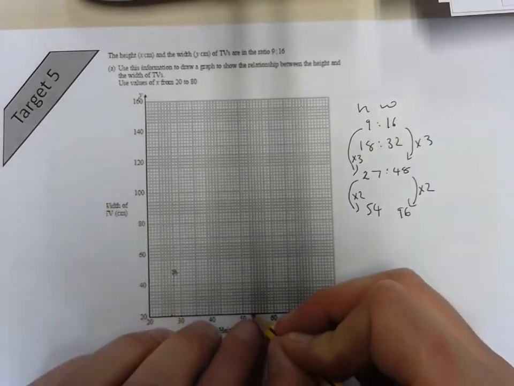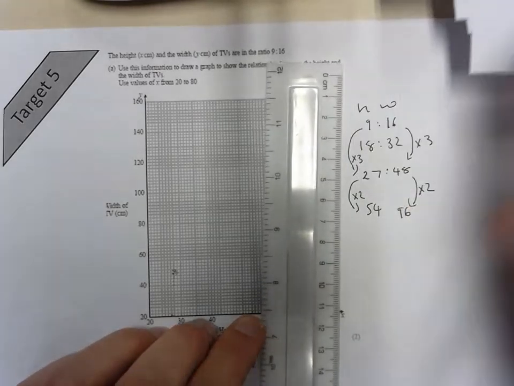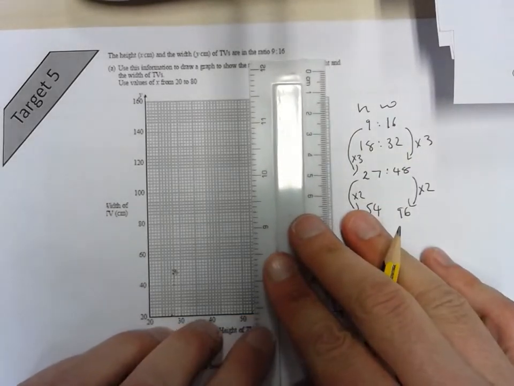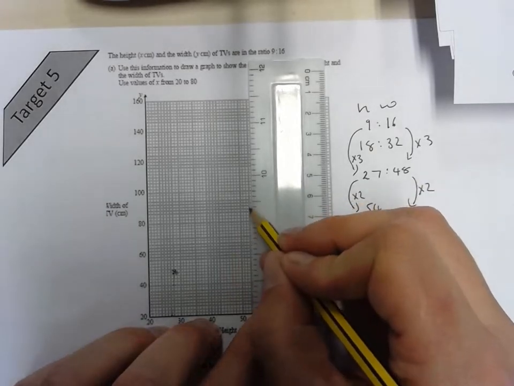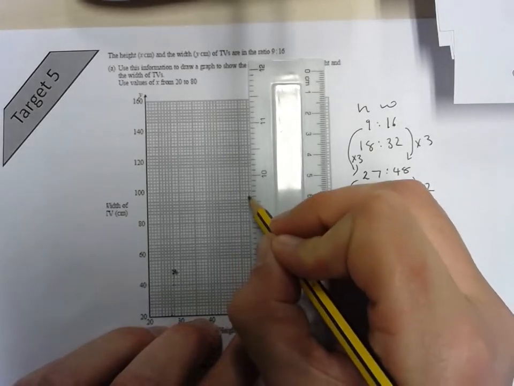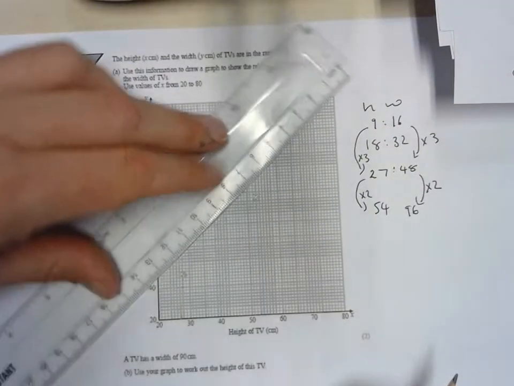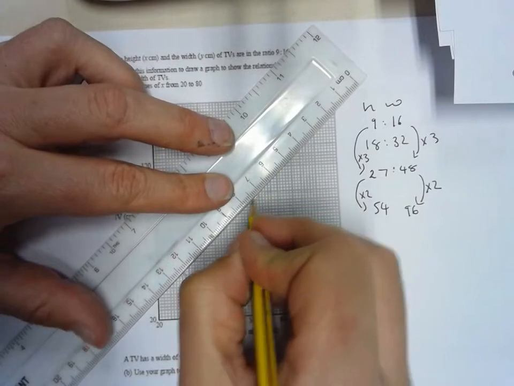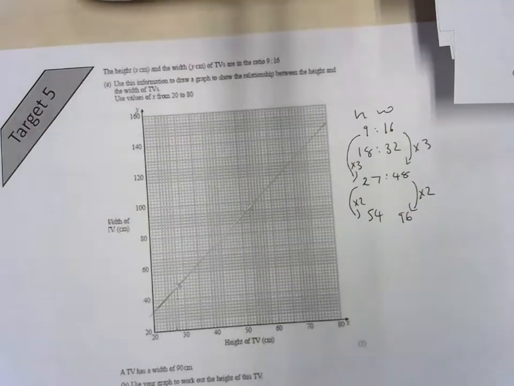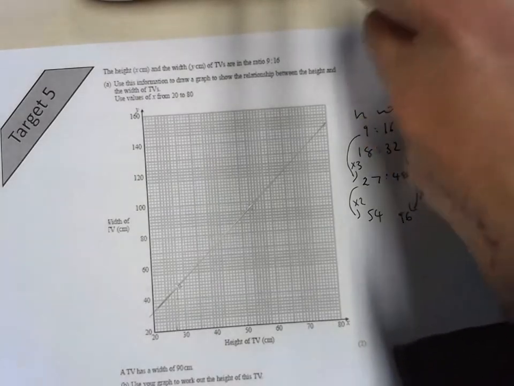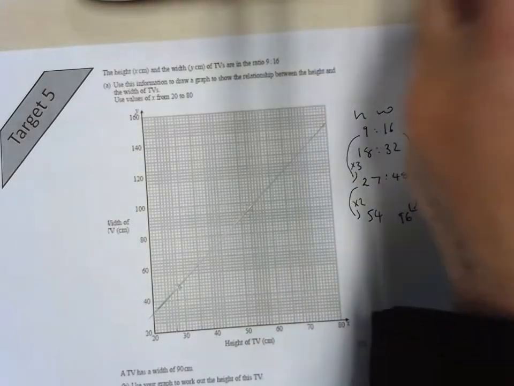54 is there. Careful to go up, it's going to be hard, and then I need to plot 54, 80, halfway is 90, 96. Plot my point. I've got 2 points plotted. Draw a line, and that would be the line for my graph. Plotted that.